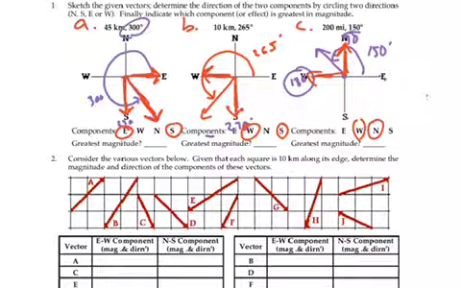So the first bit here is pretty straightforward. All you have to do is figure out where the vector is, and the angle tells you, as long as you realize that every time you jump, these guys are called quadrants, every time you jump a quadrant, you're jumping 90 degrees. Okay?